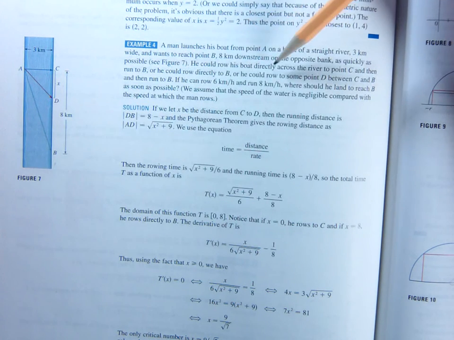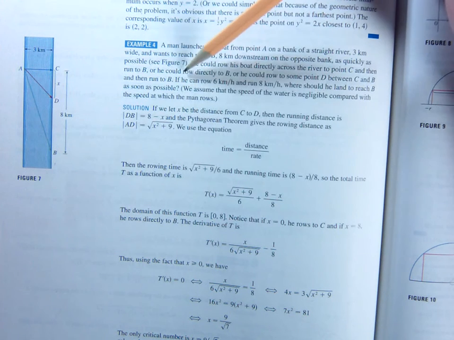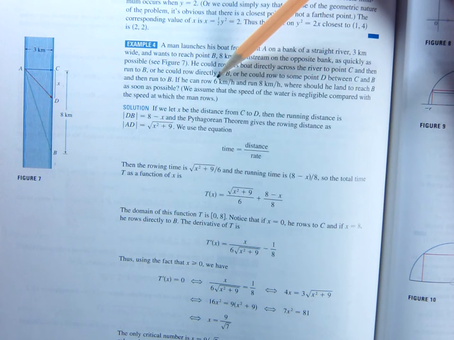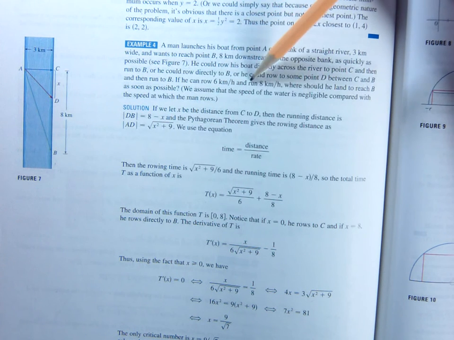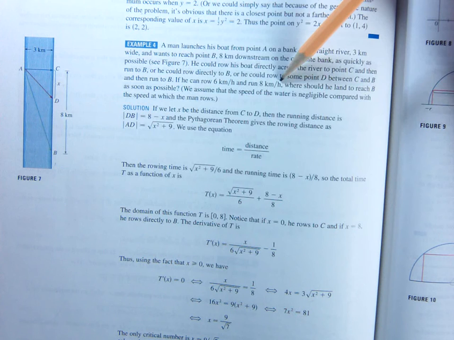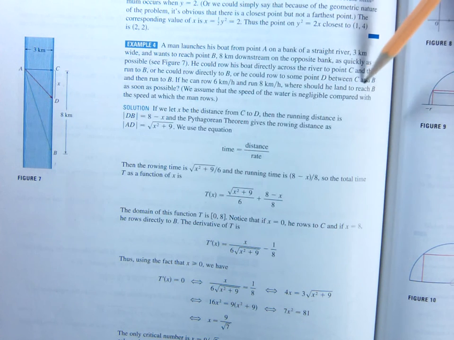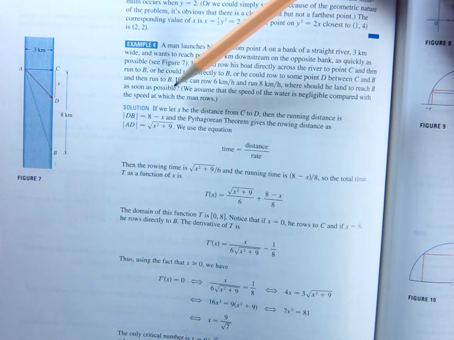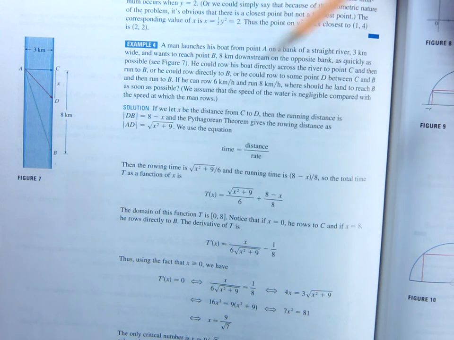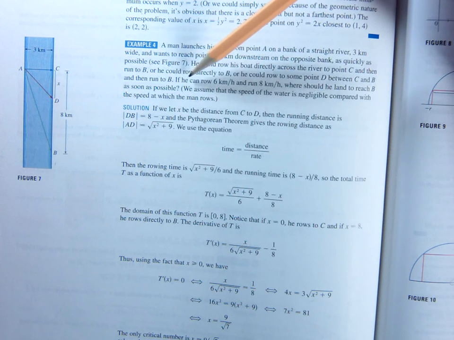Now, he can row 6 kilometers per hour. He can run 8 kilometers per hour. So where should he land to reach B as soon as possible? Now you might say, well, he should just run the whole way. Well, let's take a look and see if that's right.